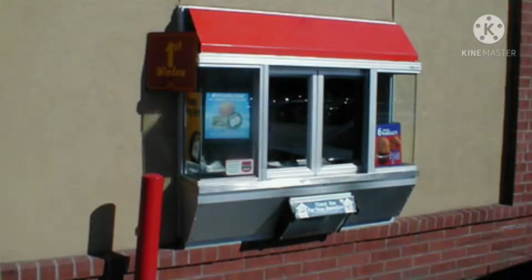Windows should be easy to clean. They should be constructed to minimize the build-up of dirt, and where necessary they should be fitted with removable and cleanable insect-proof screens, and if necessary, windows should be fixed.